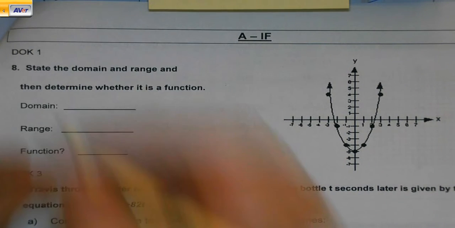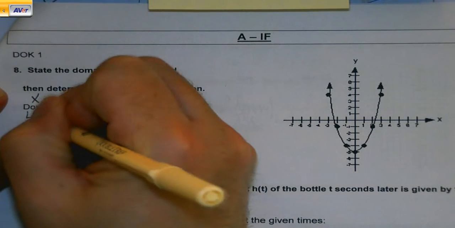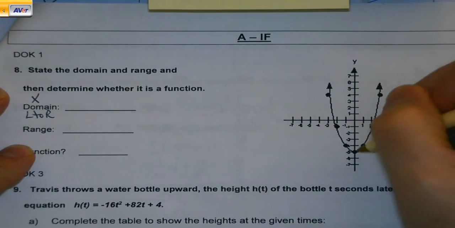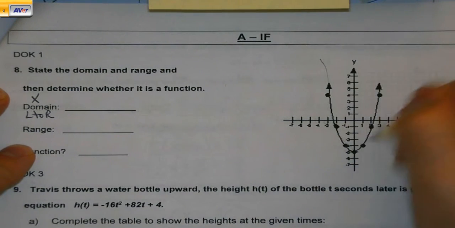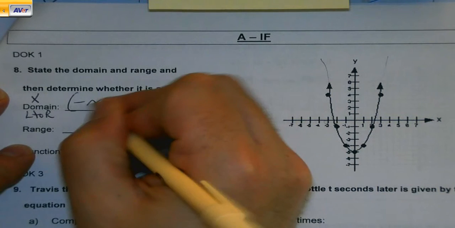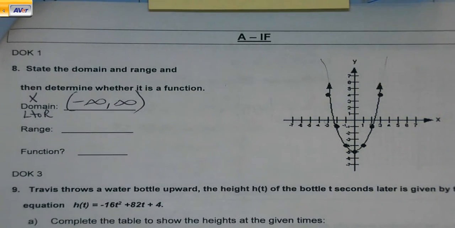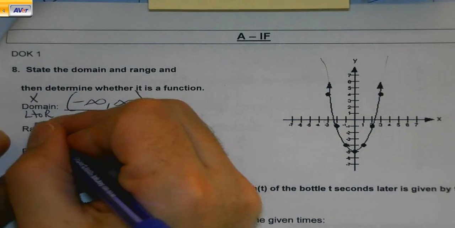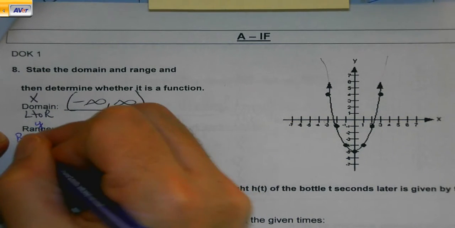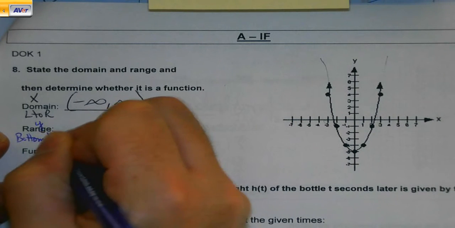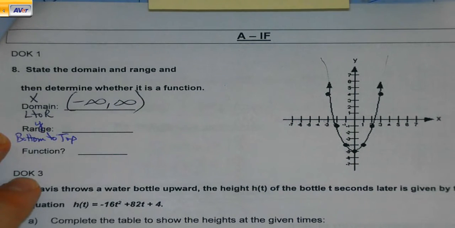Okay, domain, x values, left to right, forever left, forever right. Any parabola, that's going to be your domain. Range, y, bottom to top.